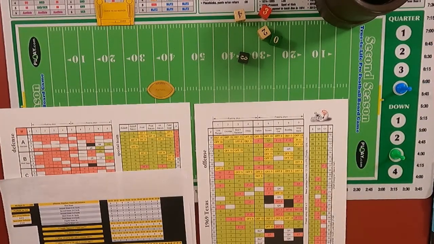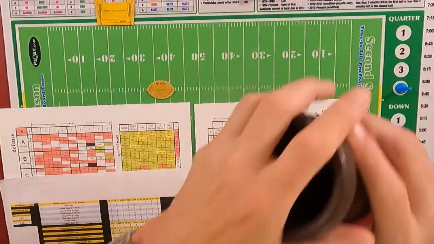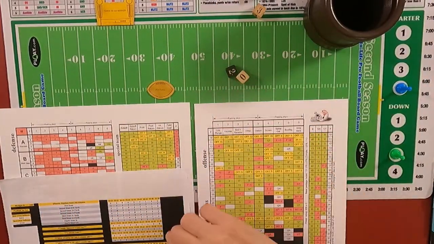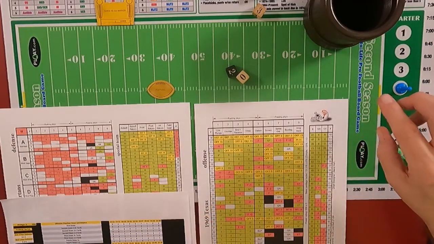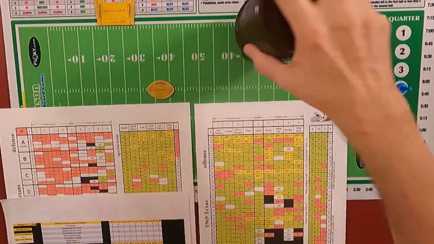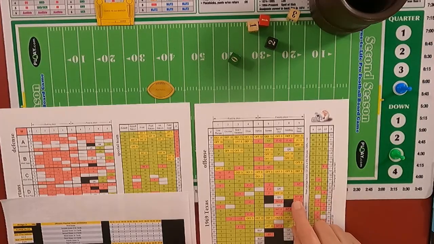Third down. We're going to do a drop back pass. He does 23. Short pass. Short pass on the drop back pass. 24 on the drop back is intercepted at 36.